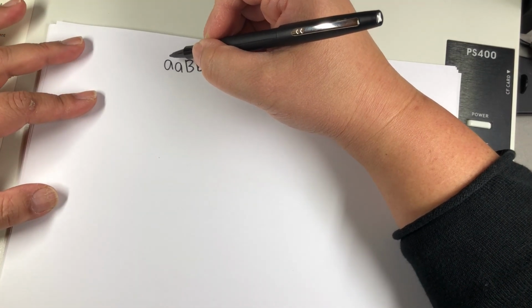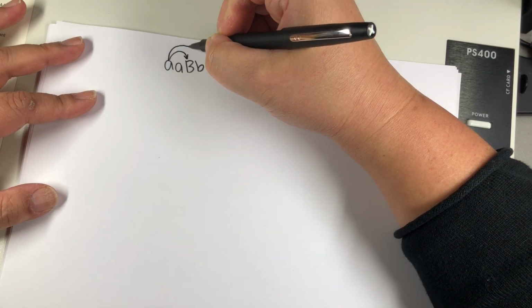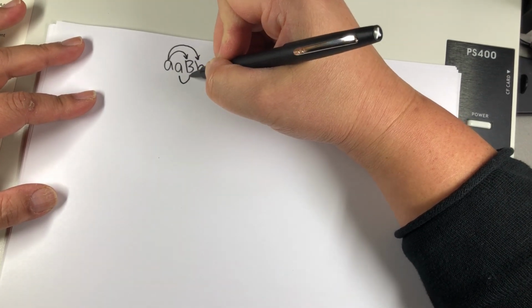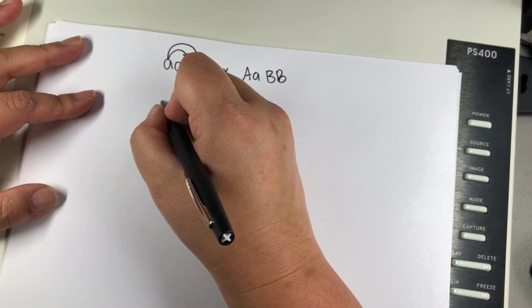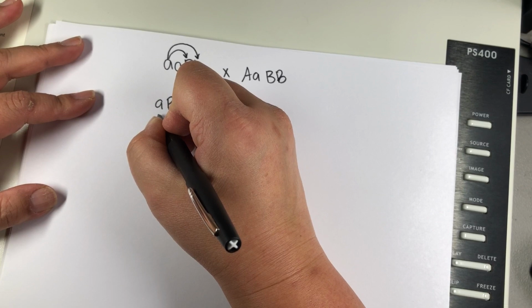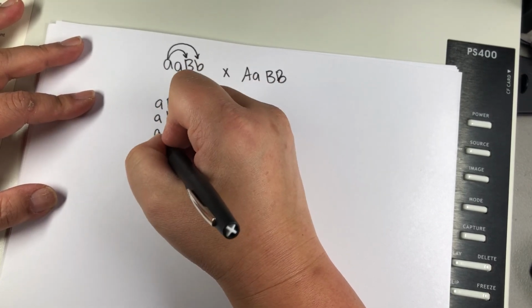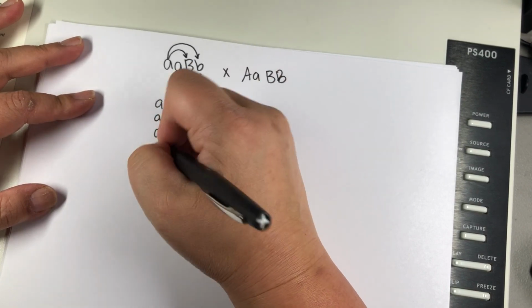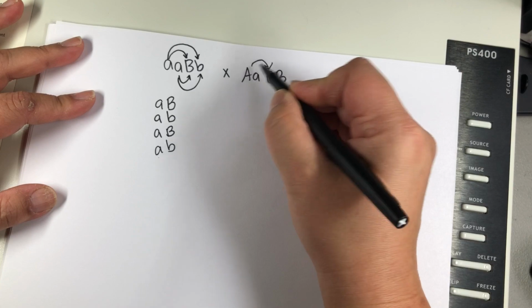Okay, so what you're going to do is foil. So it's going to be this outside one can pair with this. And so what I would do is draw the arrows, okay? And in this case, A is going to go first and then B. So it's going to be little a, big B, and then little a, little b. And then here, little a, big B, and then little a, little b. Okay, and then we'll do this one. So we're going to foil it.